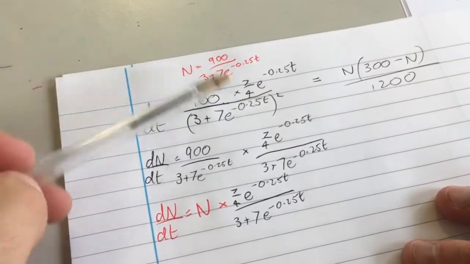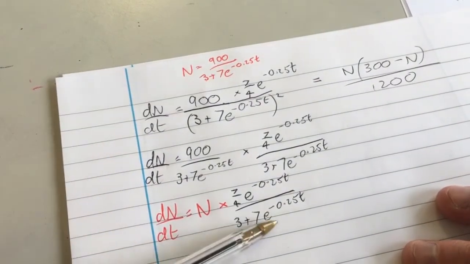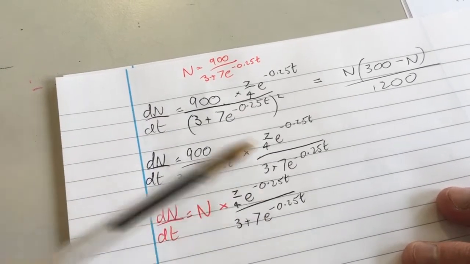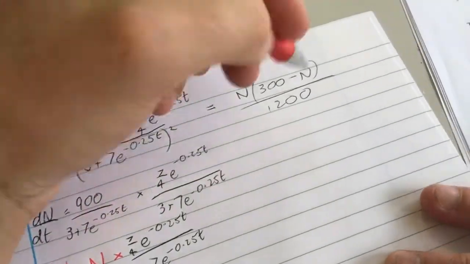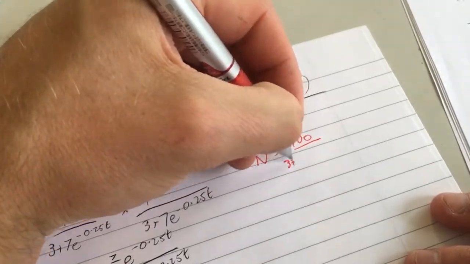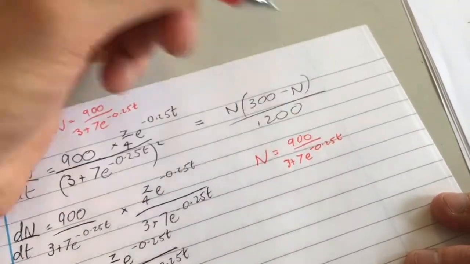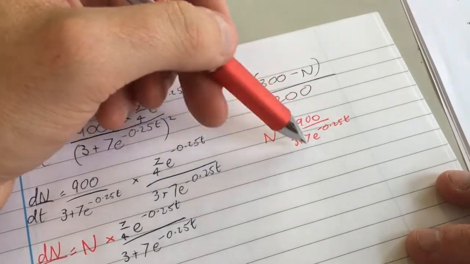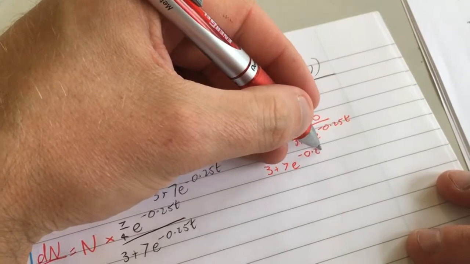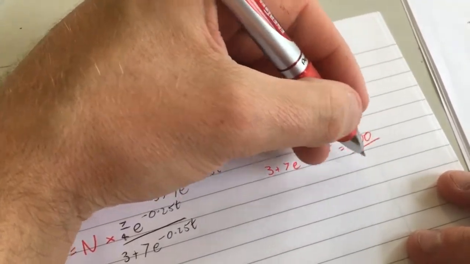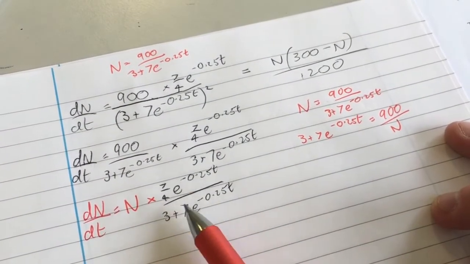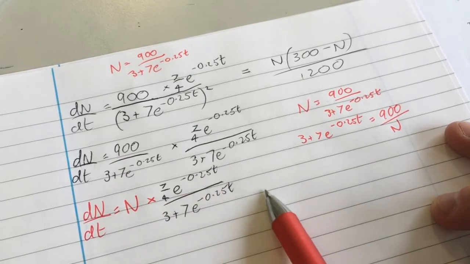Cool. Right, now what I'm going to do is rearrange this, because I can see the numerator here is the numerator here. So rearrange this just to find what this equals in terms of n, drop that n, and then do the same for the numerator as well. So if I take this over here and do it slightly differently, we can say n is 900 over 3 plus 7e to the minus 0.25t. So if I want to get this bottom bit on its own, I can times up there and divide down by n. So 3 plus 7e to the minus 0.25t is 900 over n. So the denominator here is 900 over n. We're dividing by that, so I'm just going to flip it and say this is times by n over 900.